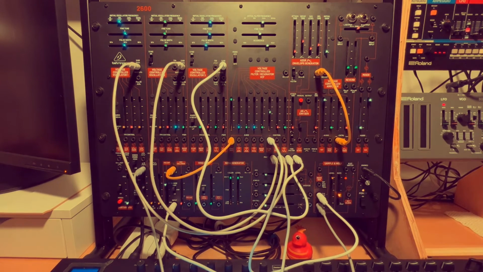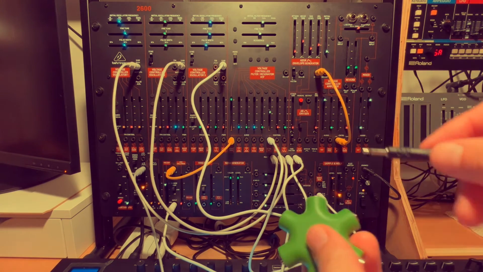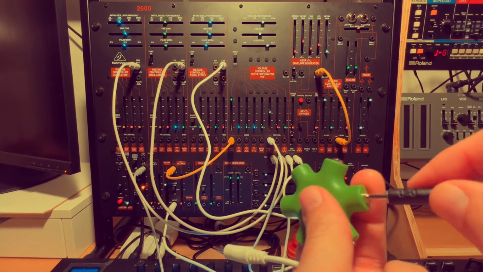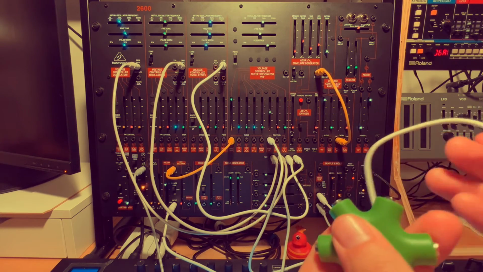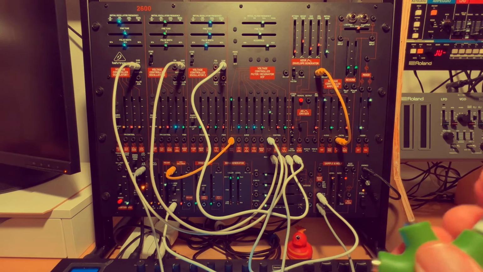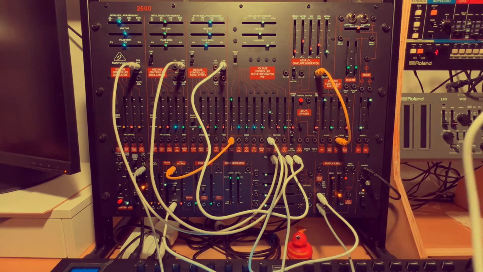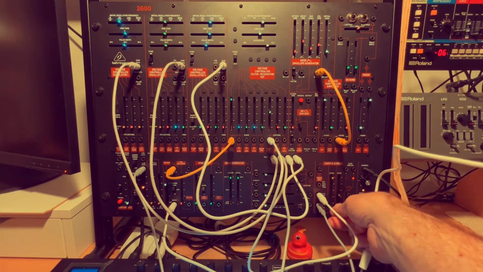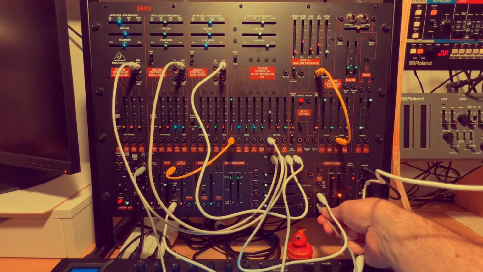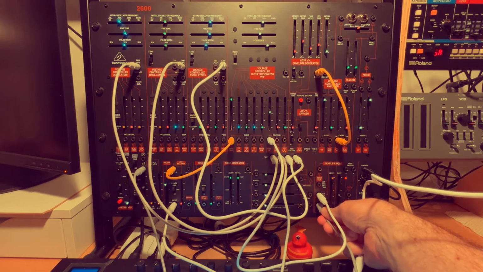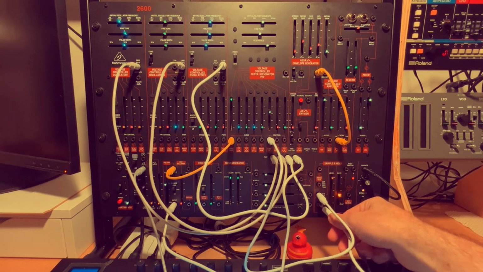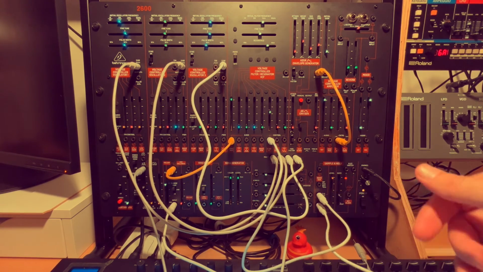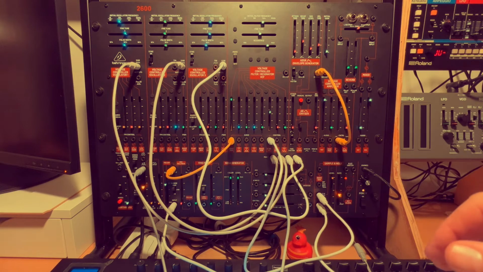So I'm taking my accent part out. That goes into the mult. And from there, I'm going to take one line out, and I'm going to replace the LFO clock source, which was plugged into the external clock in on the sample and hold. So now that's coming from the TR-06.